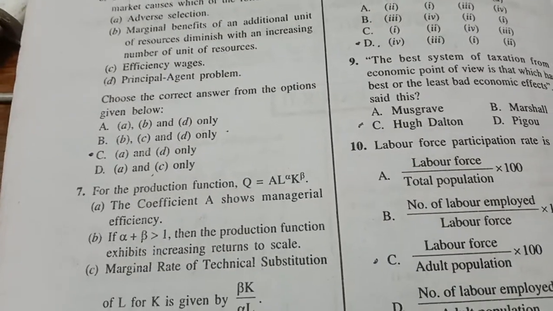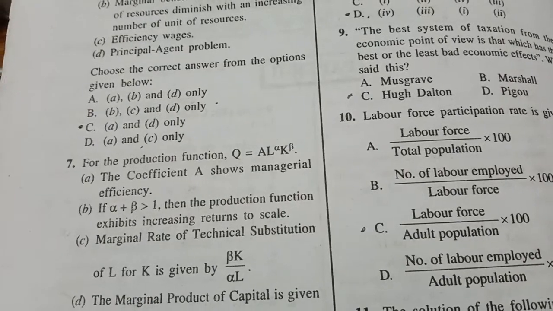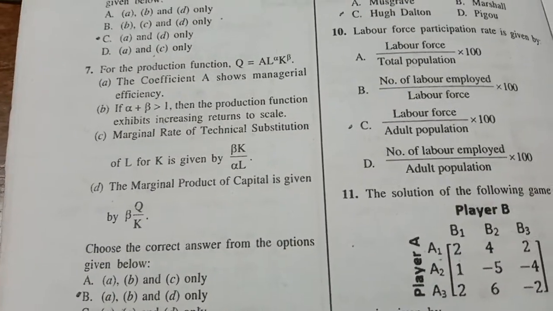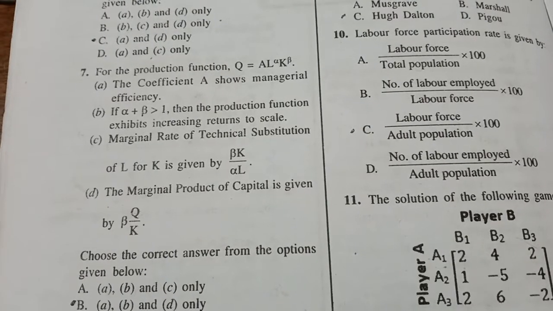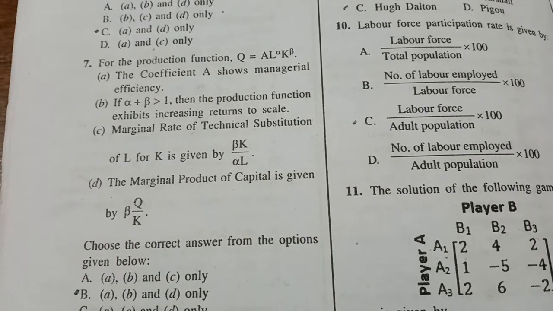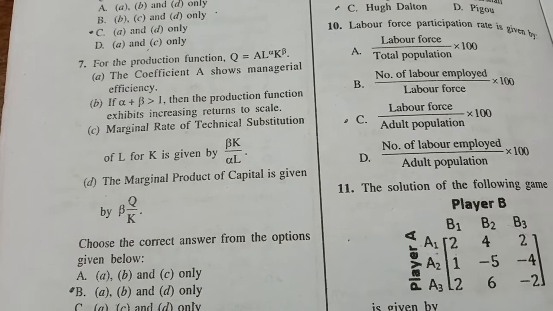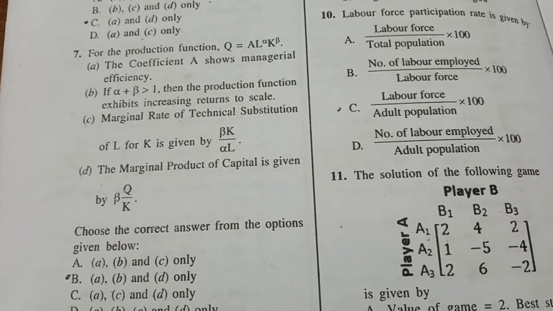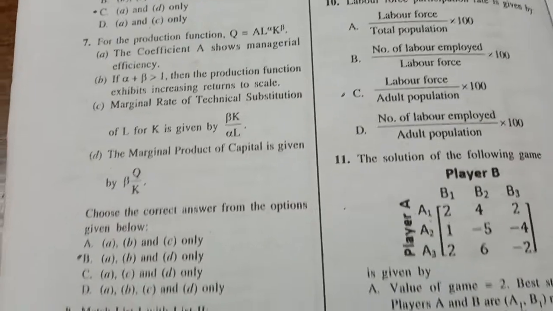For the production function Q equal to A L alpha K beta, A, B and D number. The coefficient A shows marginal efficiency, B number. If alpha plus beta greater than 1, then the production function exhibits increasing returns to scale, D number. The marginal product of capital is given by beta Q by K.